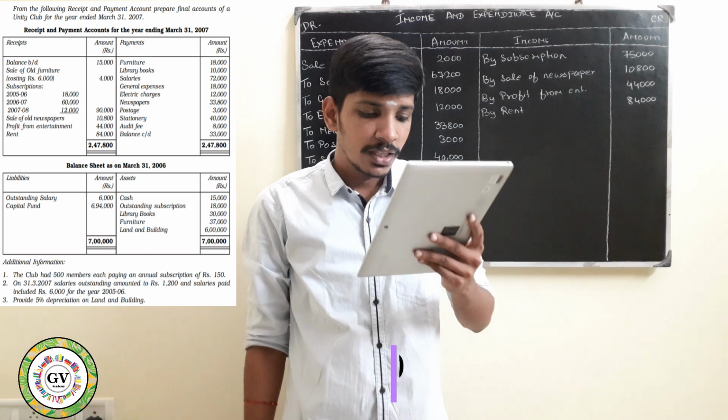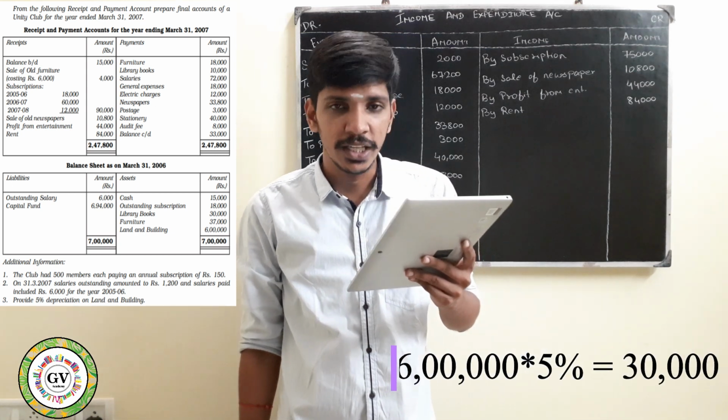And also we need to calculate the depreciation, which needs to be debited in the income and expenditure account. The depreciation is charged at 5% on the land and building.